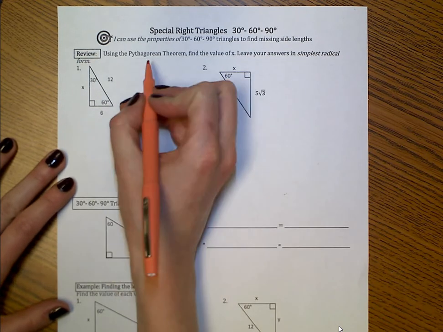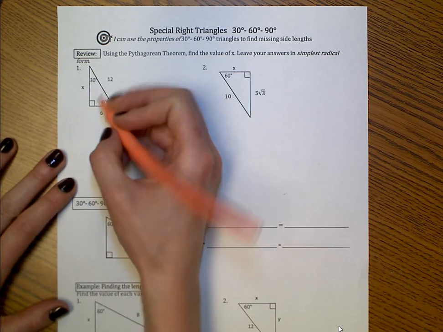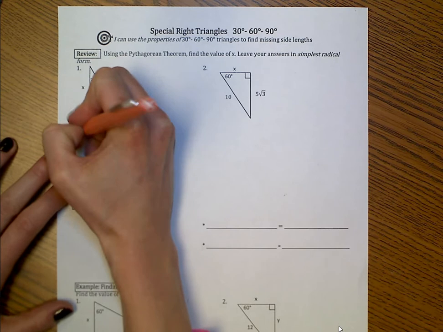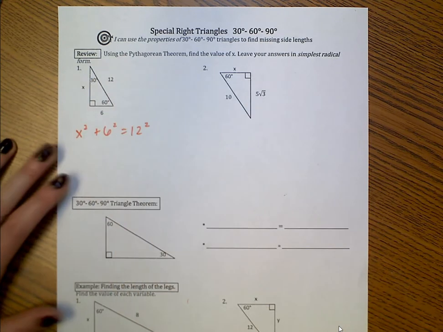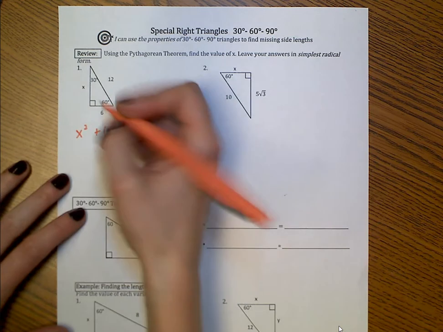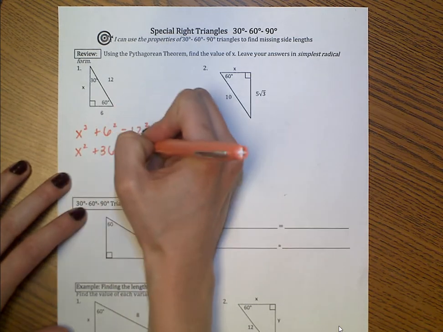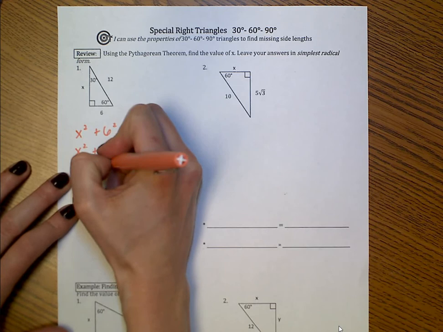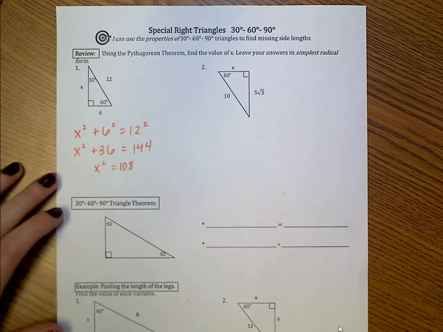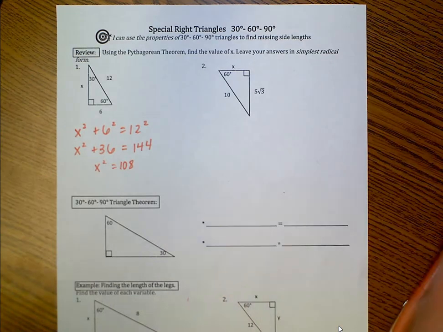I want to use Pythagorean theorem, so 12 is the hypotenuse that goes by itself. So I'm looking at x squared plus 6 squared equals 12 squared. Okay, so that'd be x squared plus 36 equals 144. We should be able to solve this pretty easily without a whole lot of help. When you subtract the 36 over, you get 108. And they do want me to leave my answer in simplest radical form.